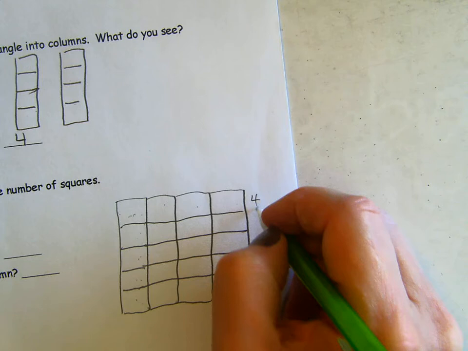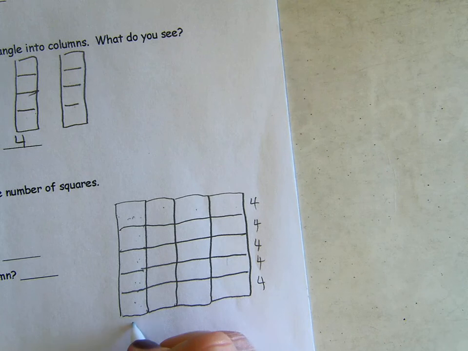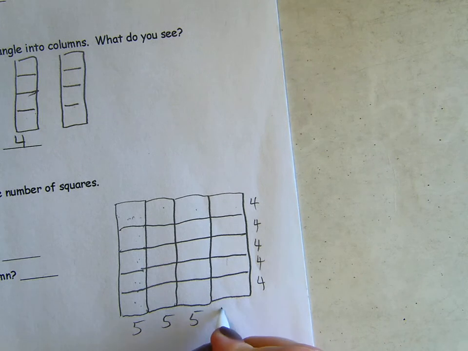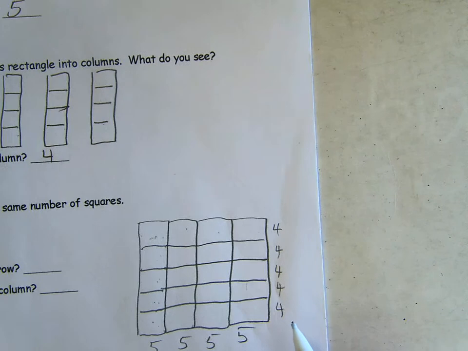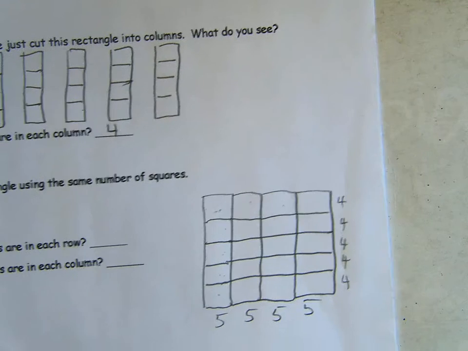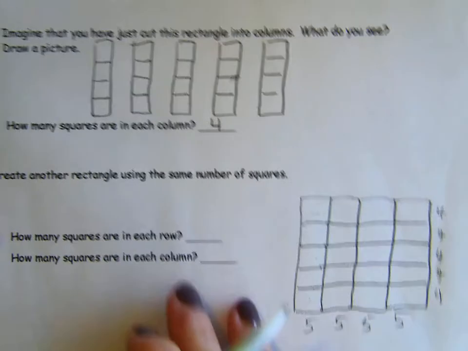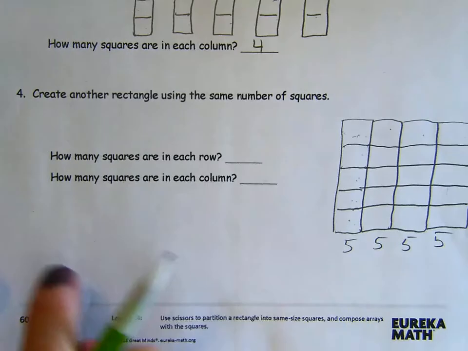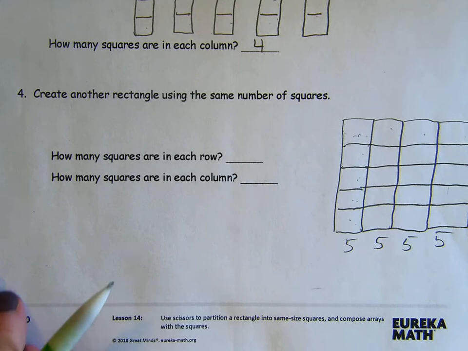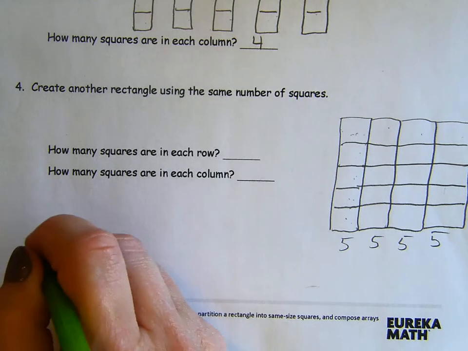So we would have 4 plus 4 plus 4 plus 4 plus 4 in our rows. And we would have 5 plus 5 plus 5 plus 5 in our columns instead of the opposite way up here. We could also do 2 rows. And if we have 20 tiles, how many would need to be in each row if we had 2 rows? We would need 10 in each row.